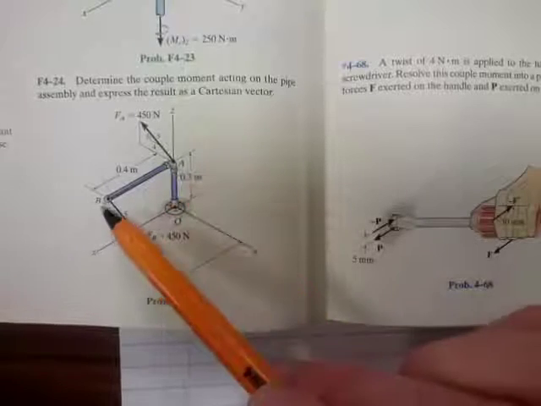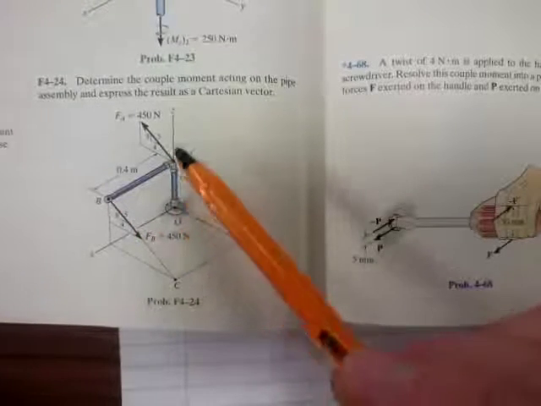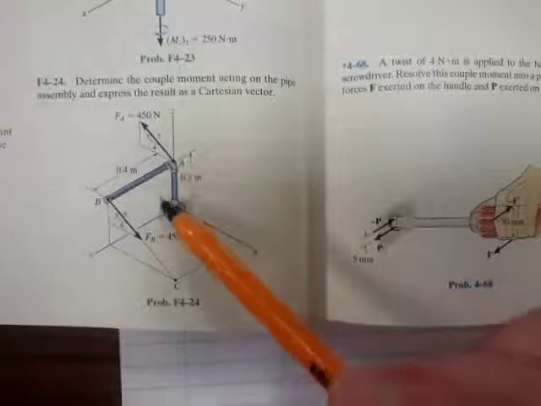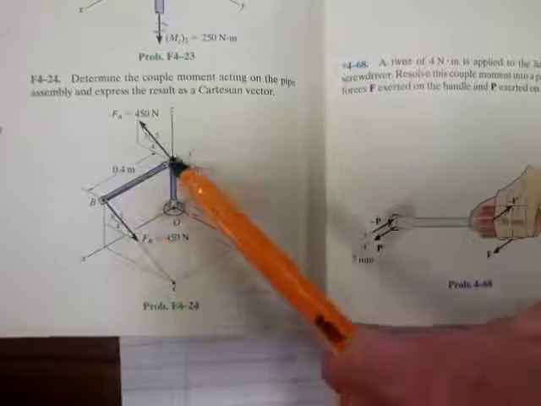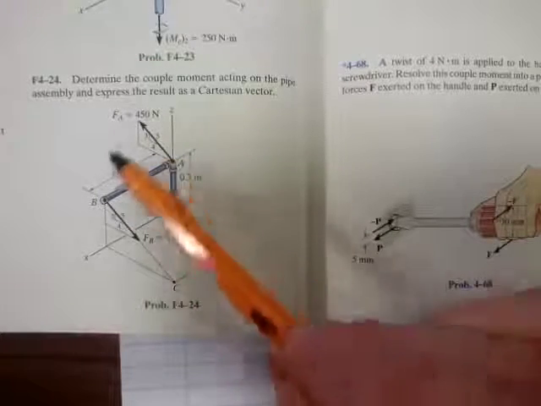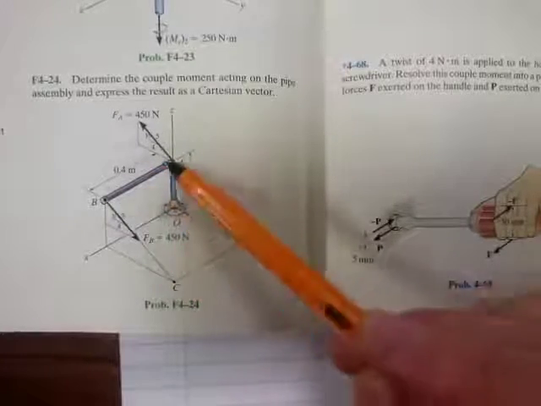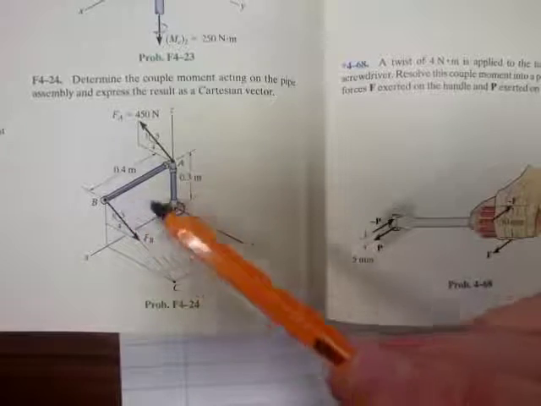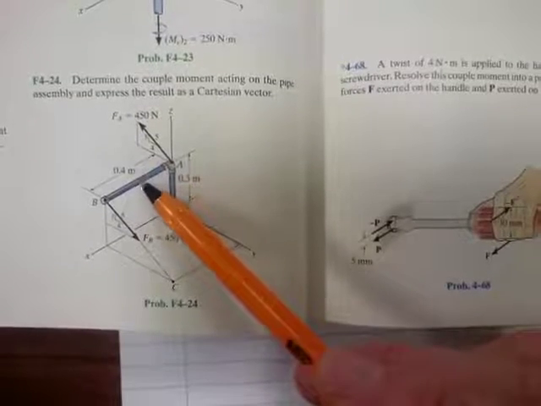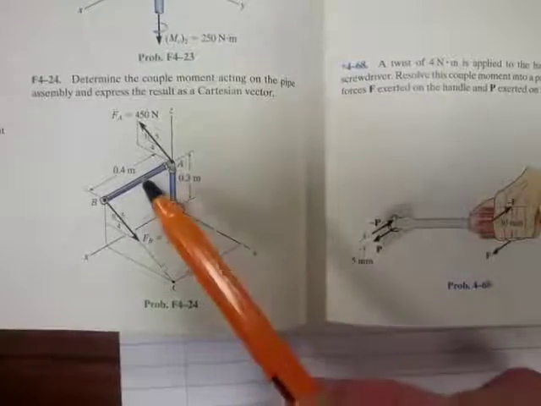The direction, however, of this couple moment is pretty tricky to find. Perhaps impossible scalar-wise. No, I don't think it's impossible. But as you can see, this force is going there, that force is going down here, so there's going to be a kind of rotation like that. It's an anti-clockwise rotation, which means the axis about which it is rotating is coming up like this.